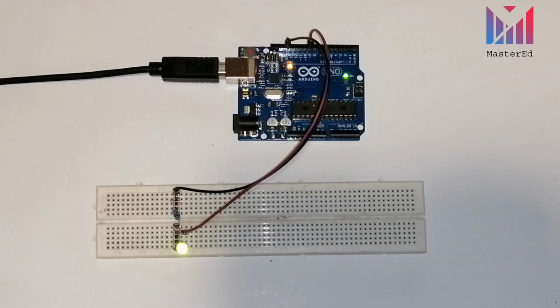Experiment with the code. Change delay or fade points, add LEDs, and tell me how you did in comments.